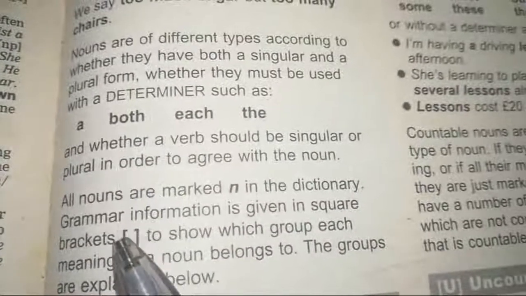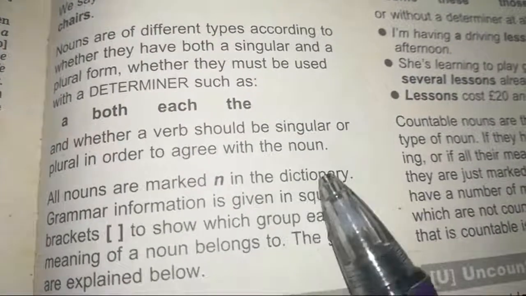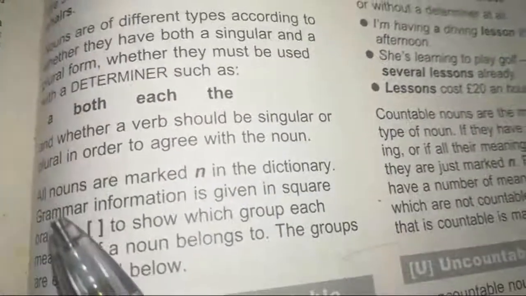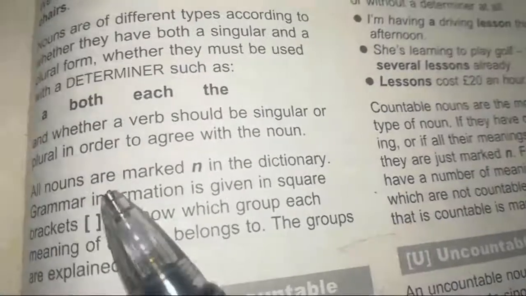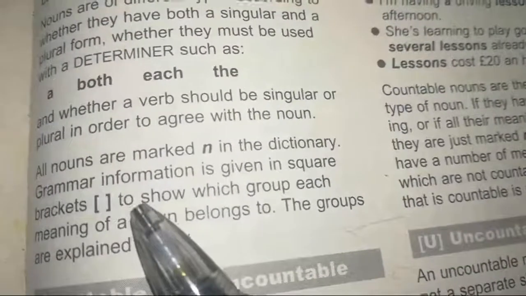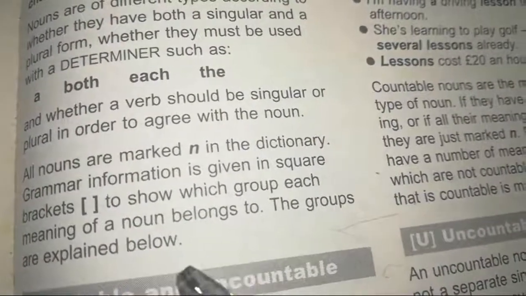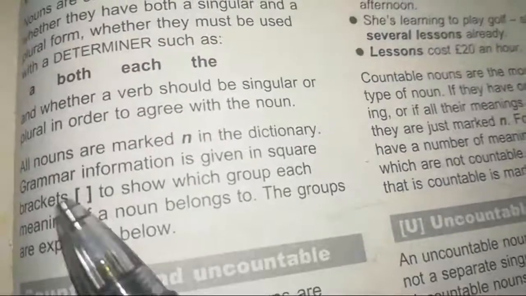All nouns are marked in the dictionary. Grammar information is given in square brackets to show which group each meaning of a noun belongs to. The groups are explained below.